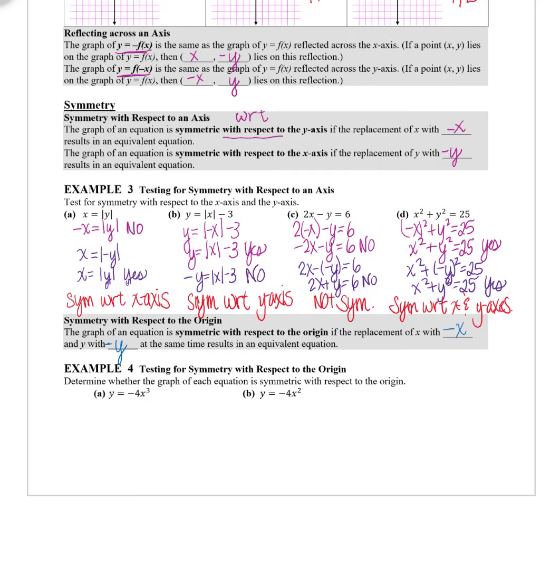To determine that, we're going to replace both the x and the y. So if I replace both the x and the y with negative x and negative y, then we'll have negative y is equal to, here we're going to have 4 negatives total, which makes a positive 4x cubed. And then if I divide both sides by a negative 1, then we will have an equivalent equation. It's just like the first one. And so this is symmetric with respect to the origin.